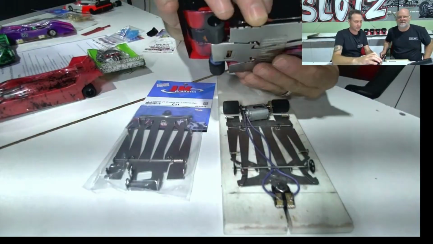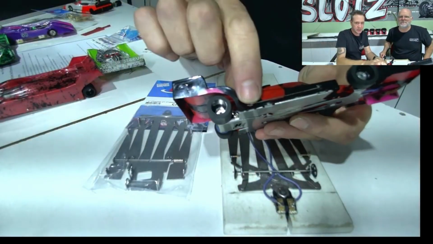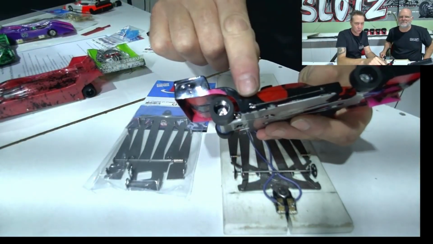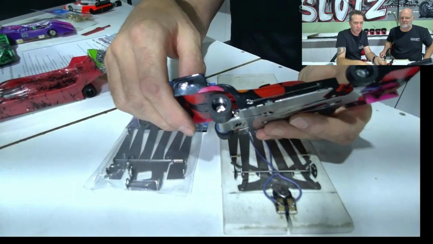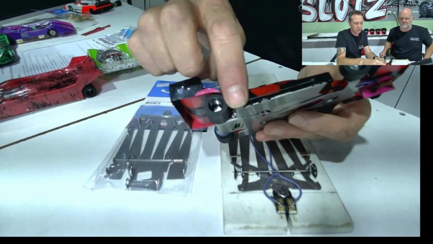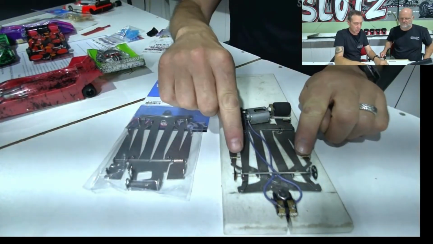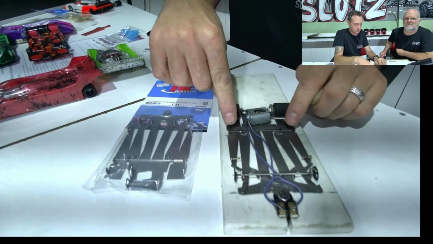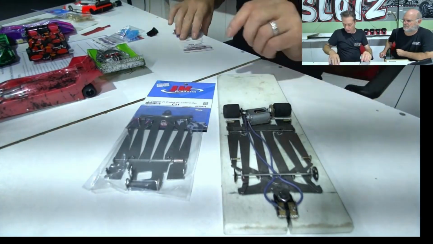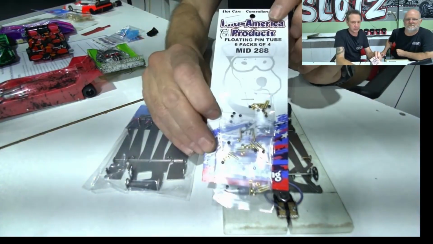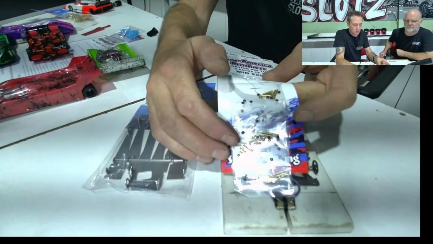I'll quickly flick across to show. These clips are standard, what come with the cars a lot of the time when you buy them off the shelf. So that's a clip that keeps it in. You can replace them and basically put the pin tubes in instead. So they're soldered in. That is the pin tubes.